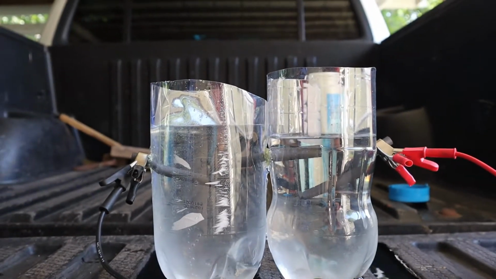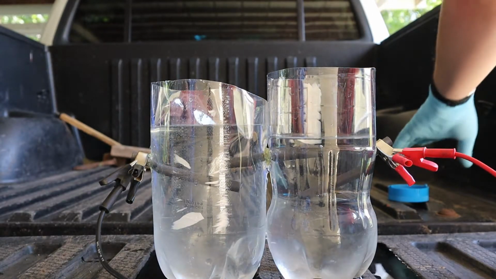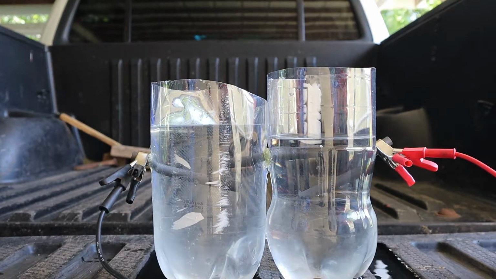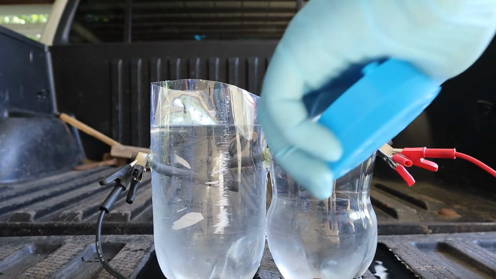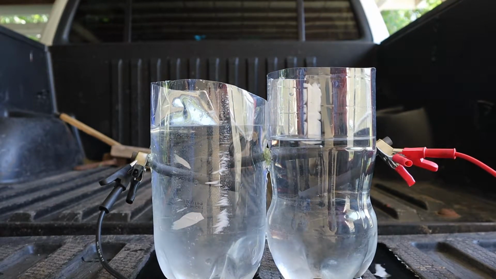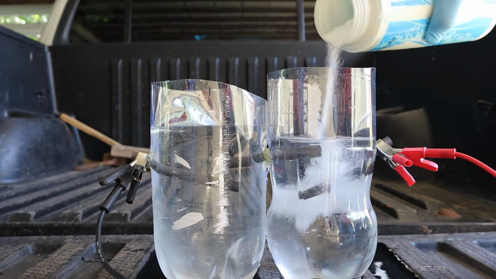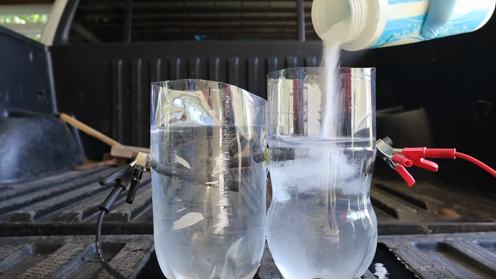So, unlike last time, bromine is not a gas. It won't float to the surface, it should sink. I've poured salt in on this side to make it more conductive instead of the lye, because the lye didn't really work. Now we're just gonna add some sodium bromide to this side.